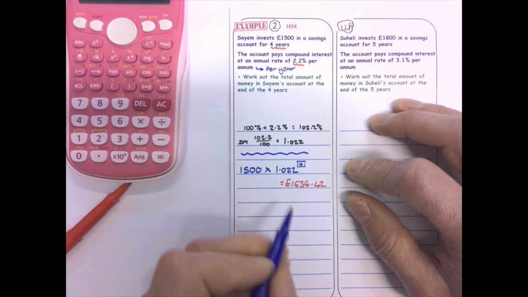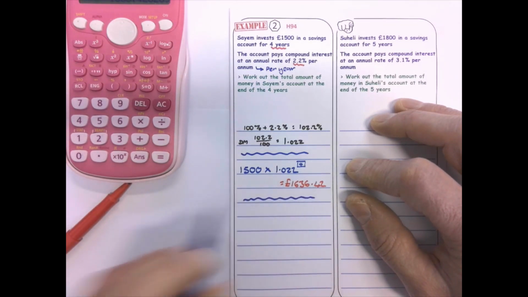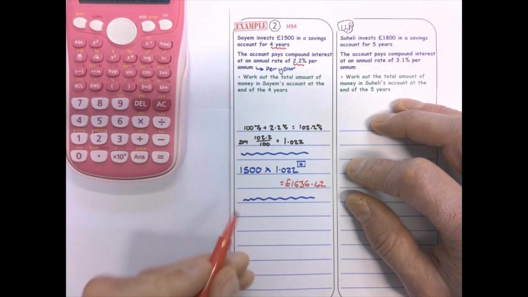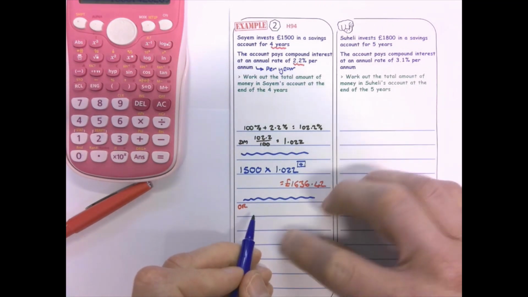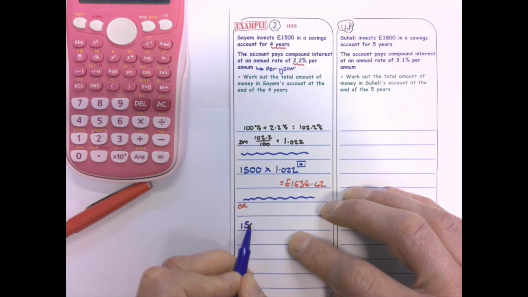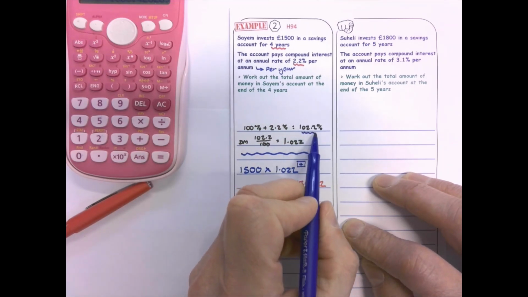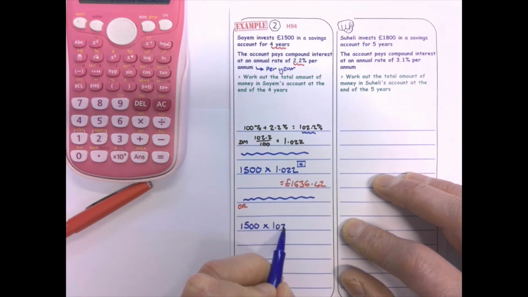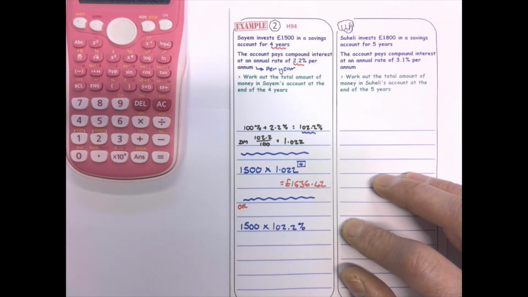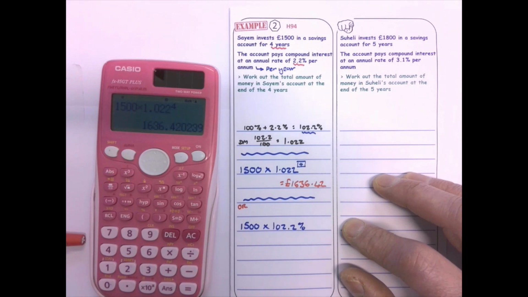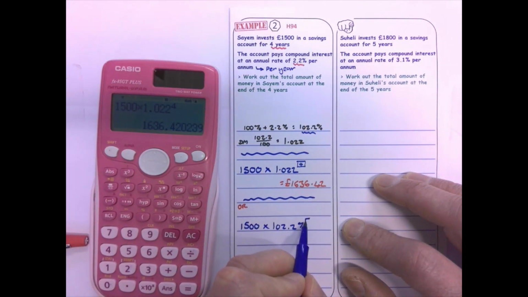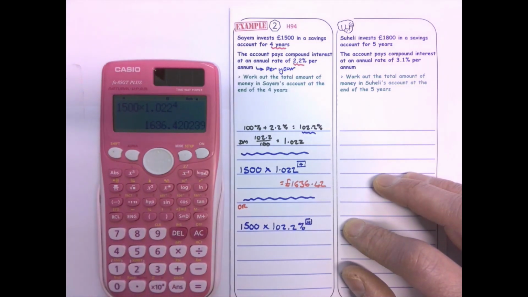So there's another way of doing this if you want to use your percentage button. I quite like using the percentage button, it requires a bit less thinking. So we could say £1,500 multiplied by 102.2%. Let's do that on our calculator. Oh, of course, we need to take that to the power 4, don't we? Because it's 4 years.